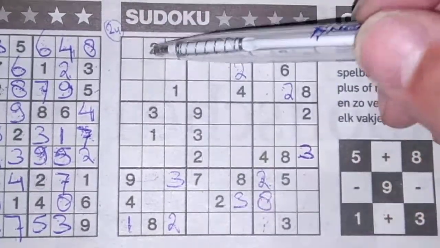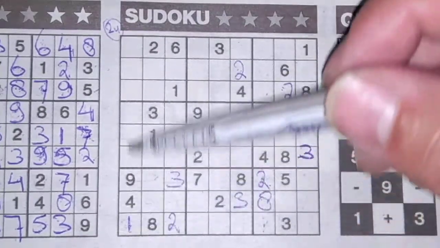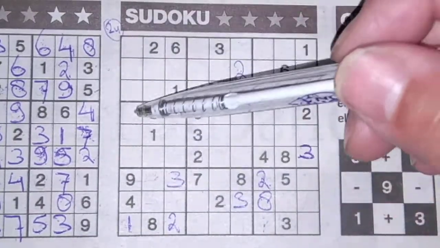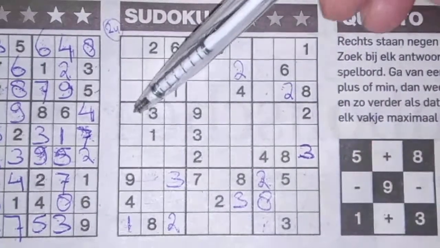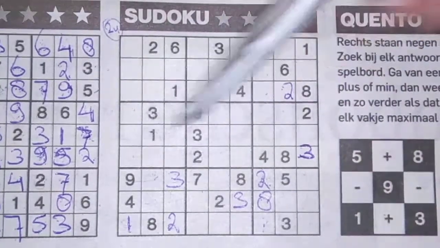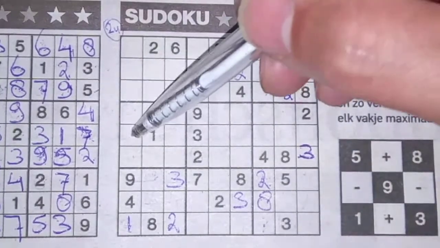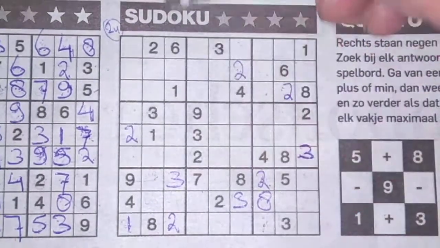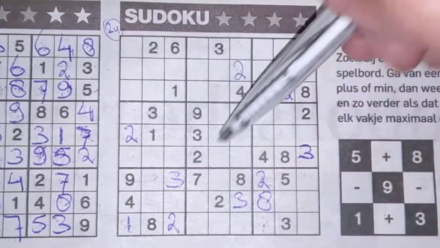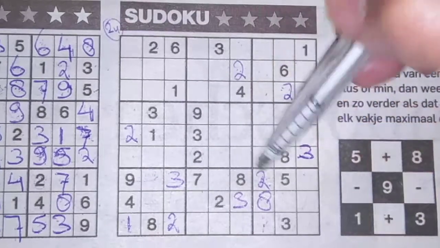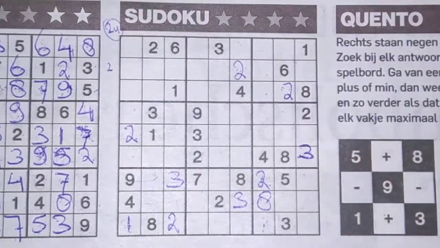2 in the third column, 2 in the second column. So in the first column, the only 3 places for the 2 are here, or there. We see here a 2, no 2 there. Here a 2, no 2 there. The only place for the 2 should be there. And all the 2s are used, I can see. Yes, alright.